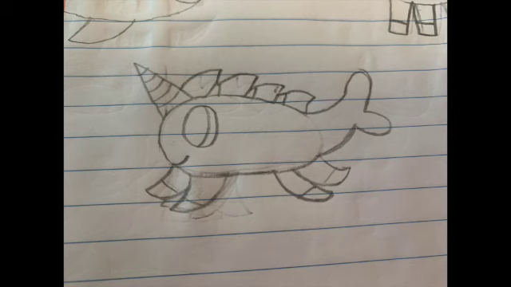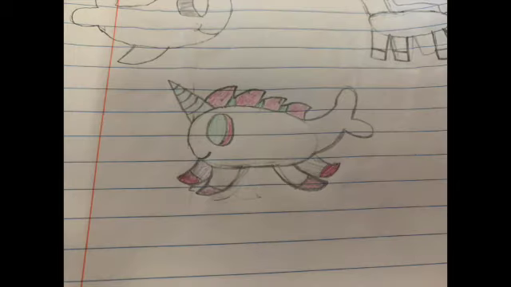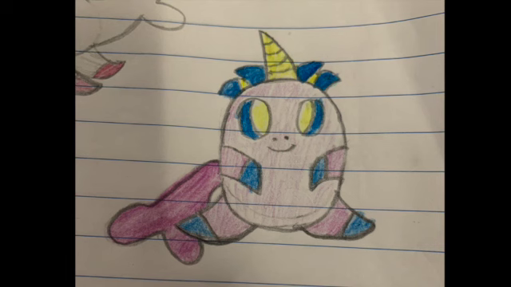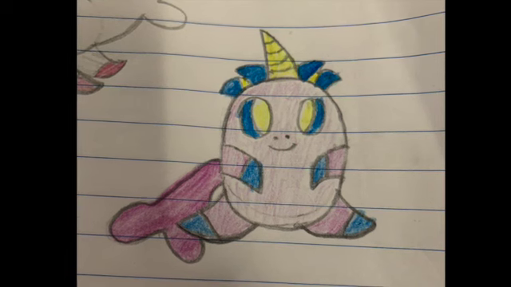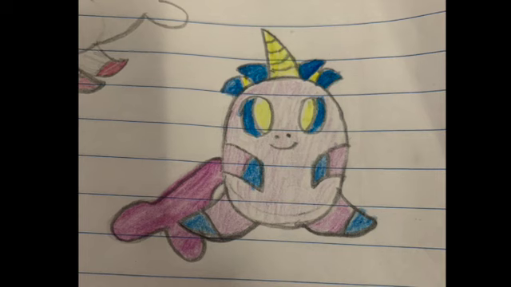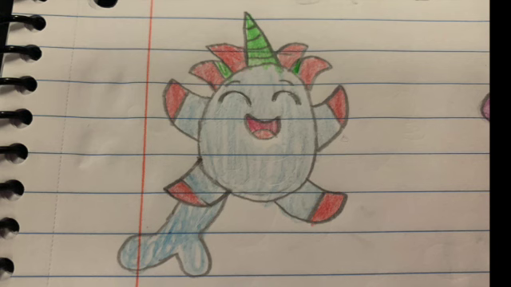And here's the sketch for the sea unicorn. Here's the little hairs and the little horns and the little feet. There we go. And here's our full color version. It has pink hair with blue and a white body. And here's the second color scheme. It's a nice purple and blue and yellow color scheme. And here's the last color scheme. It has a little horn, and it's red and green and blue.